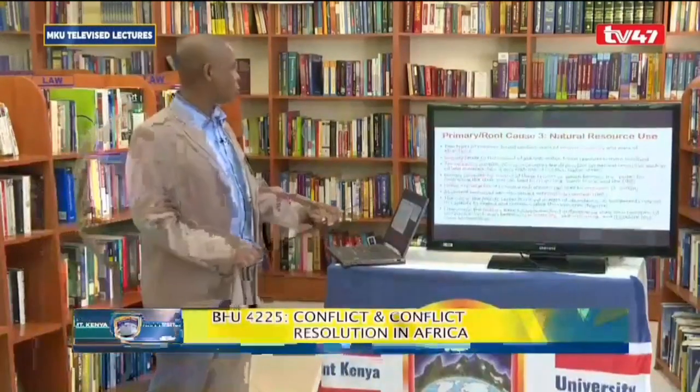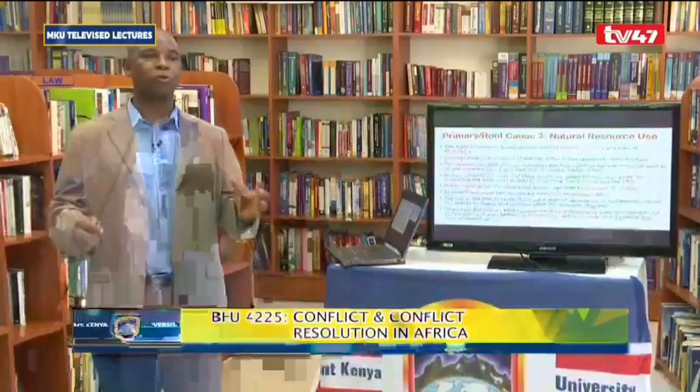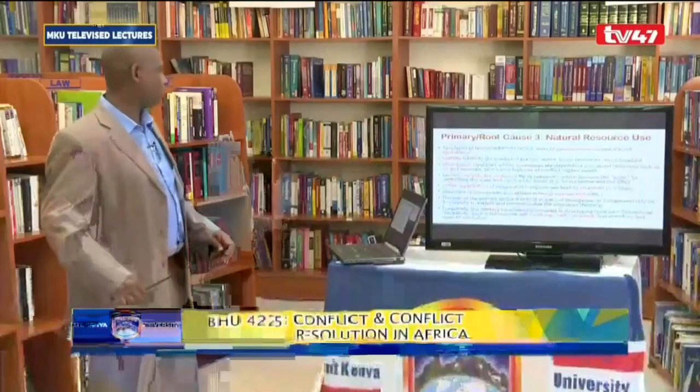Within a state also you have unfair exploitation of resources, so that some groups of people will have access to the resources and other groups of people will not have access to those resources. And those that have access to those resources in those particular regions will tend to pull away. This is the example that we have had in Southern Sudan, where access to oil in Southern Sudan has provoked the secession of Southern Sudan from Northern Sudan.